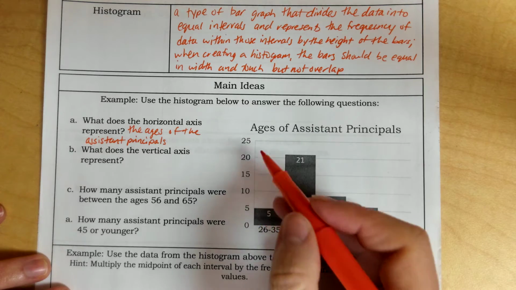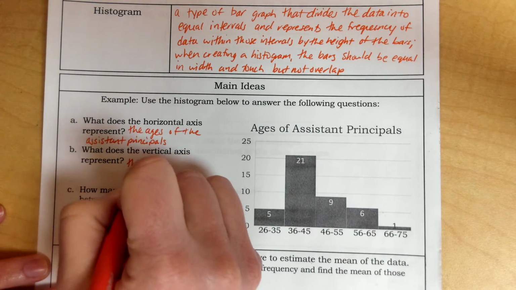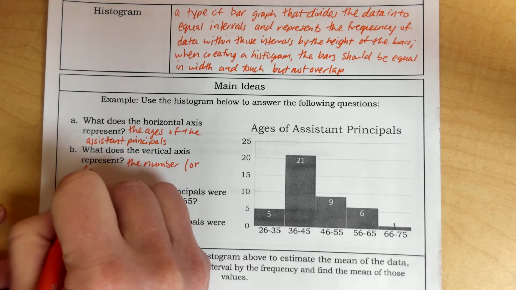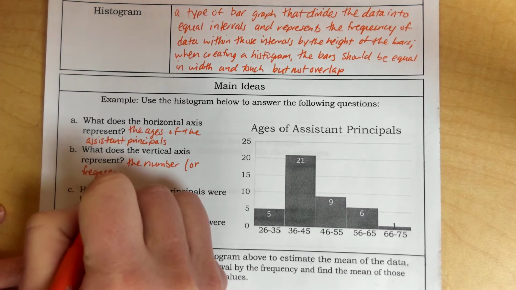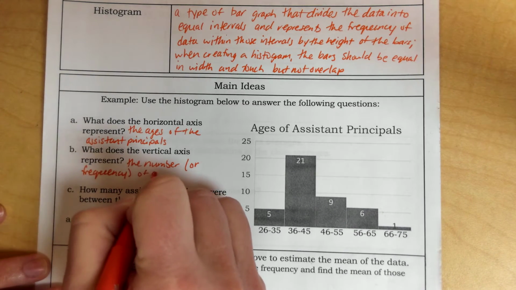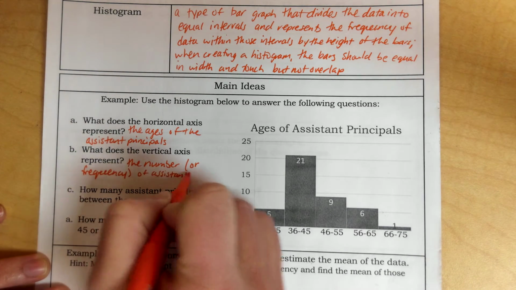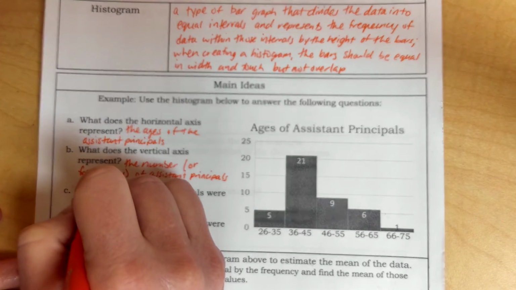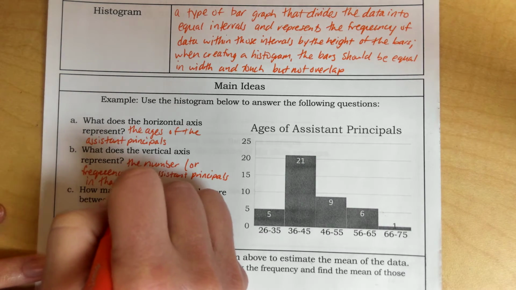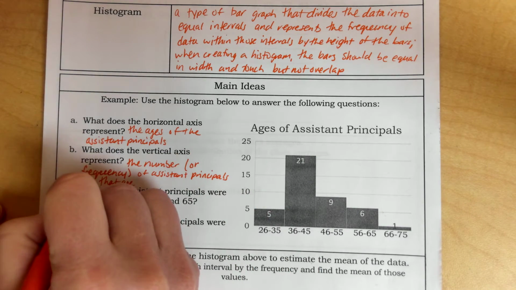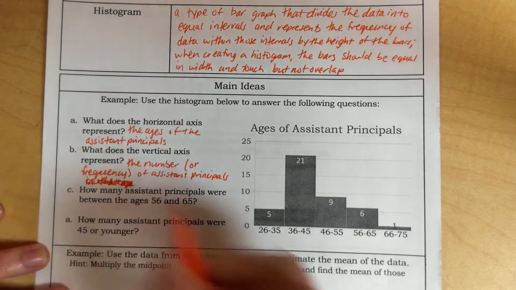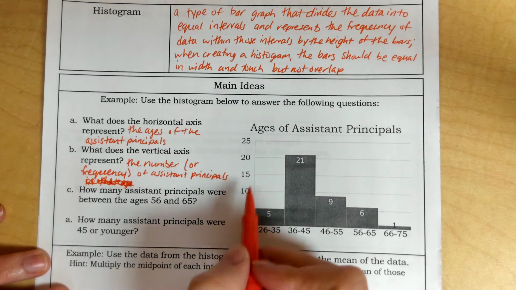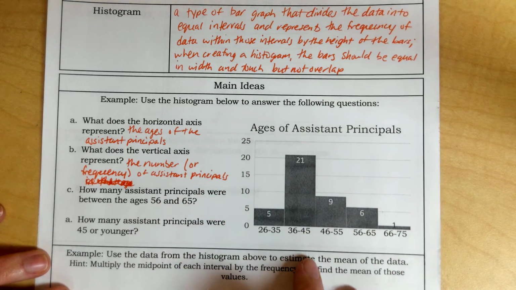The vertical axis represents the number, or you might see it called the frequency, of assistant principals in that age bracket. So here's the ages, here's the number of them, and that correlates with that age bracket.